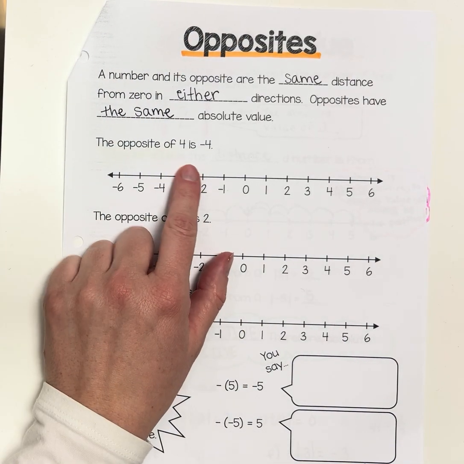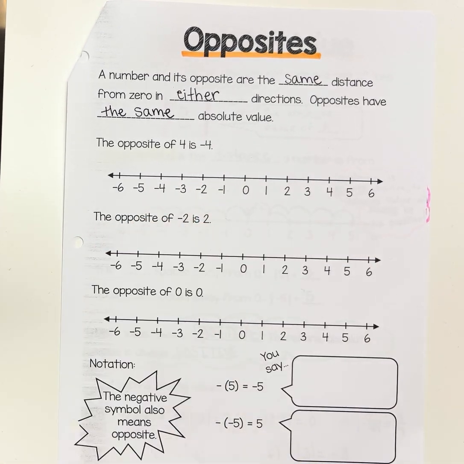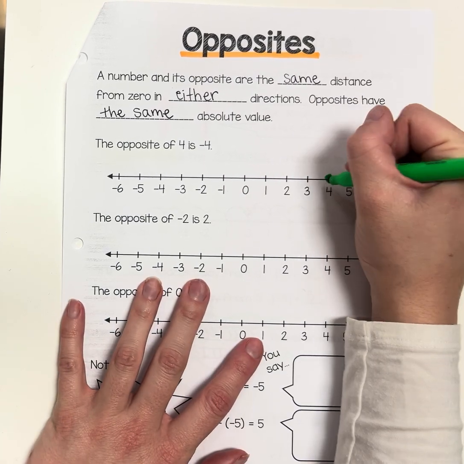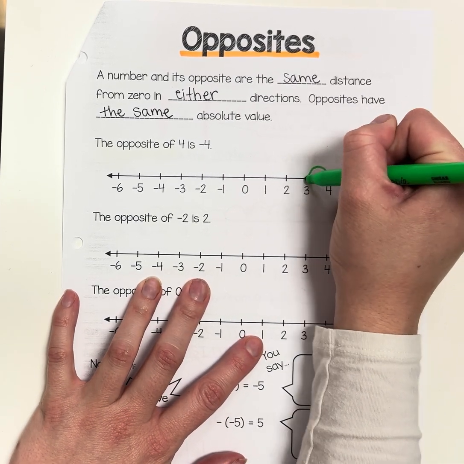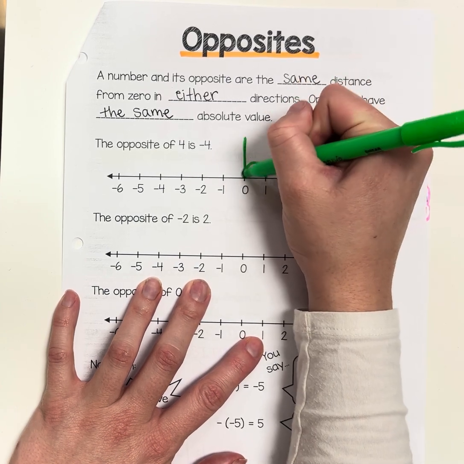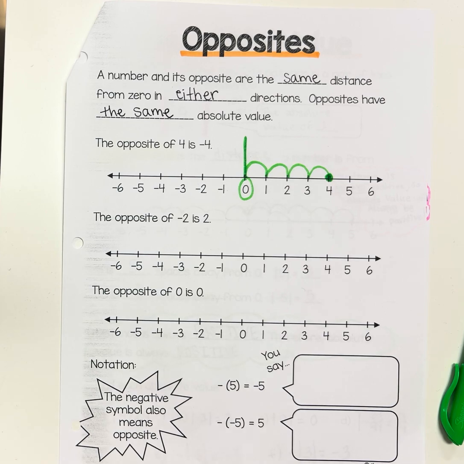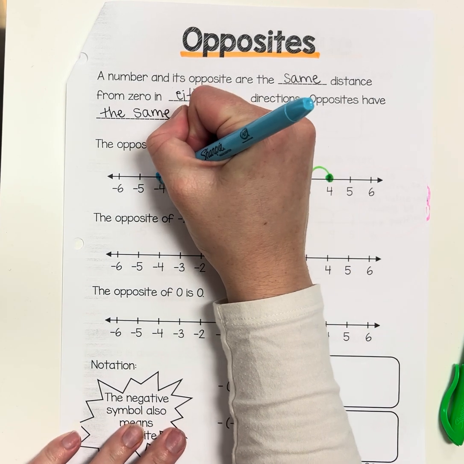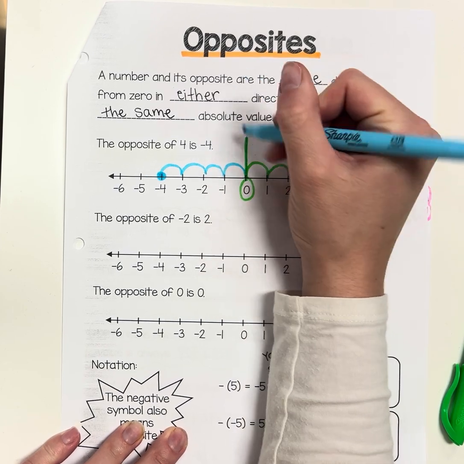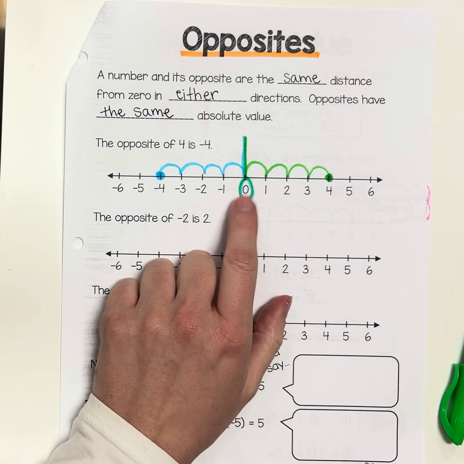Okay, so if we look here, we're going to plot an example. The opposite of 4 is -4. Because if I plot 4, I can see it's 1, 2, 3, 4 jumps from my 0. And if I plot -4, 1, 2, 3, 4, it is also 4 jumps from my 0, right?